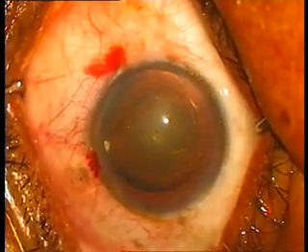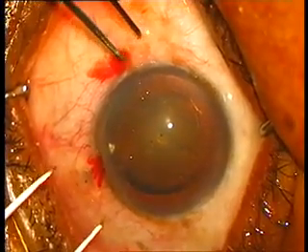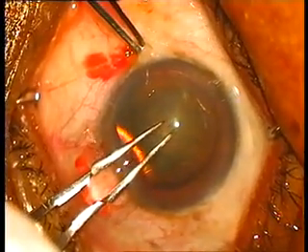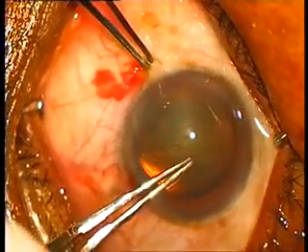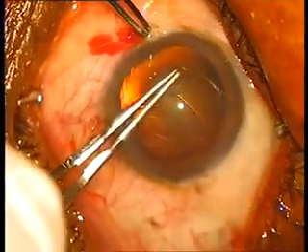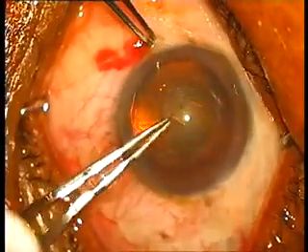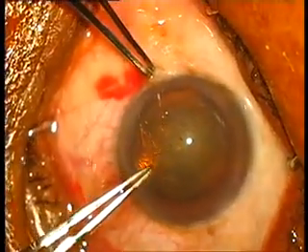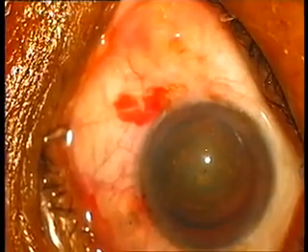I use capsular access forceps to do the capsular access. First, a small nick is made in the central part of the capsule, and then the capsule is raised, and it's being removed in a circular manner. The size of the capsular access is around 5 to 6 millimeter diameter.